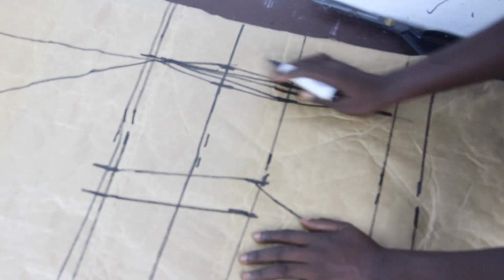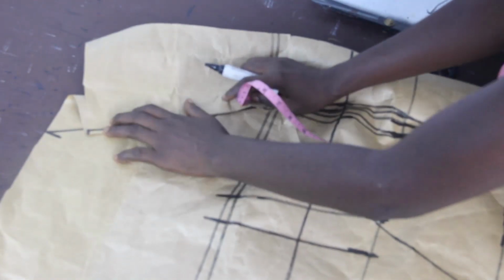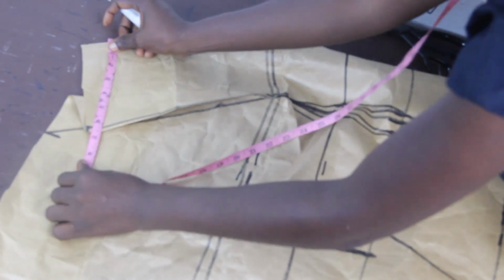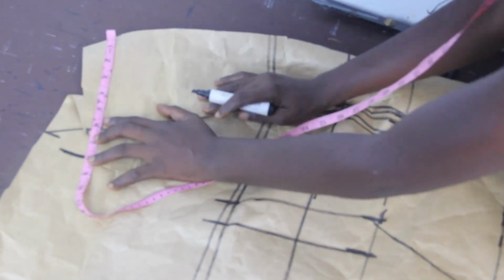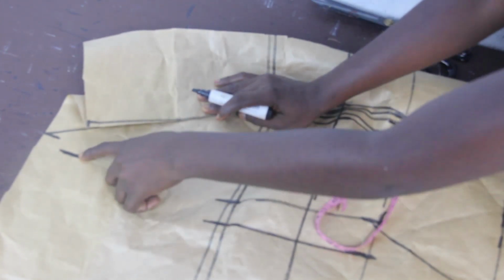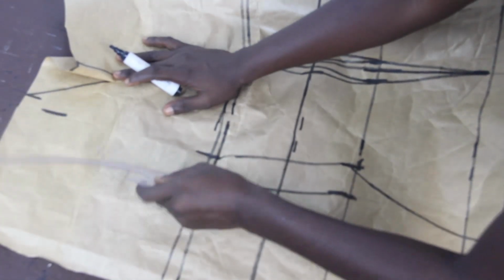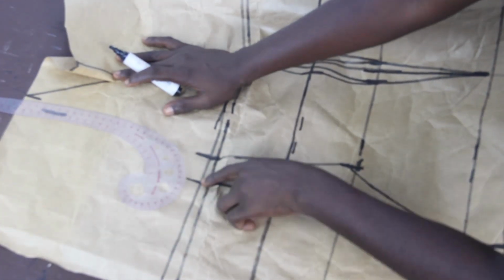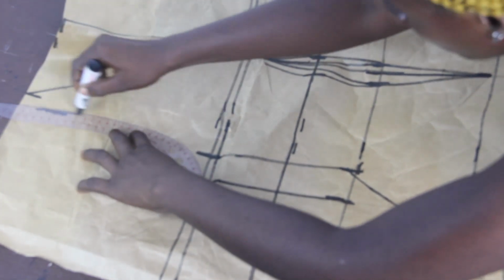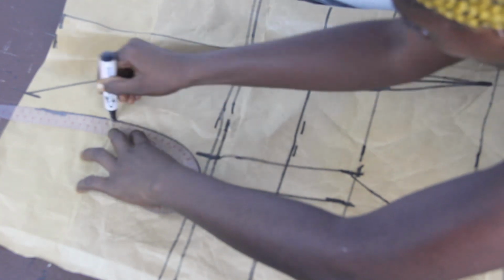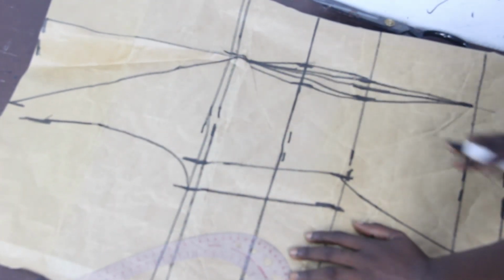Once you are done with that, go ahead and close your shoulder dart this way, and then you go ahead and mark your shoulder measurement. So our shoulder measurement is 8 inches. Making use of our armhole curve, which also comes with our pattern set, we'll connect our bust line now to our armhole this way. We'll go ahead now and connect it. So this is what we have.